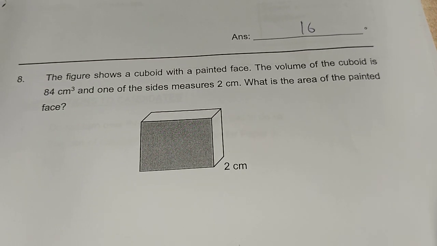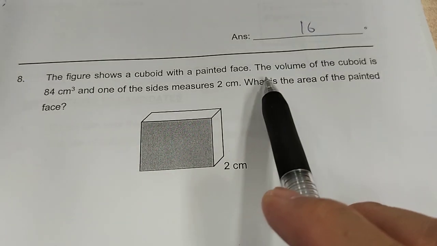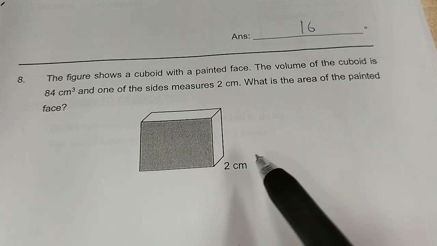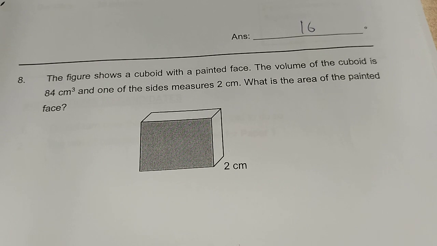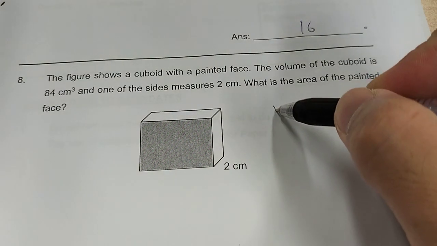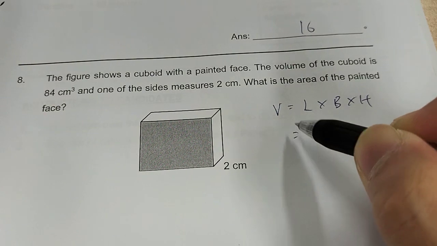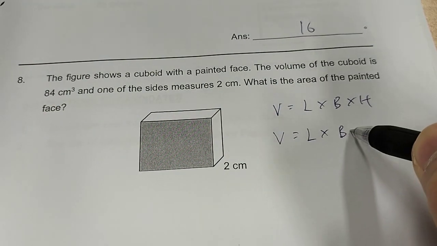The figure shows a cuboid with a painted face. This is the painted face. The volume of the cuboid is 84 cubic centimeter. Volume means you use your base area times this height. And one side measures 2 cm. So what's the area of the painted face? Alright, so we know that volume equals length times breadth times height. As you know, volume is also equal to height times base area.